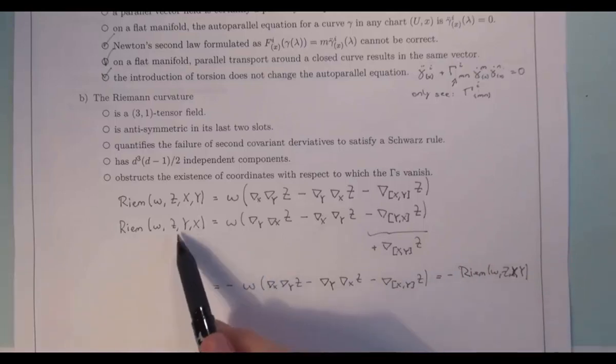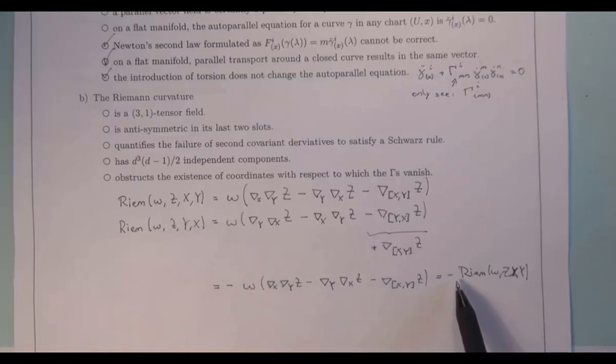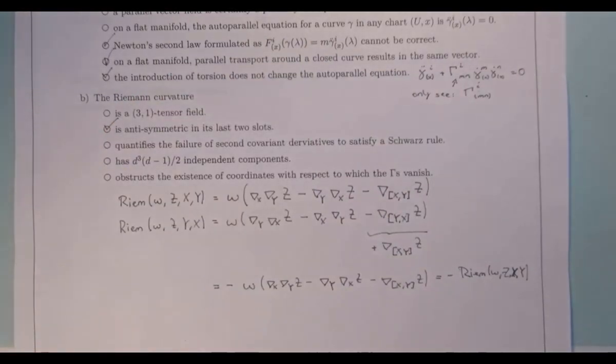So if we exchange the entries in the last two slots, we pick up a minus sign. And this is the criterion for antisymmetry, so the statement is correct.